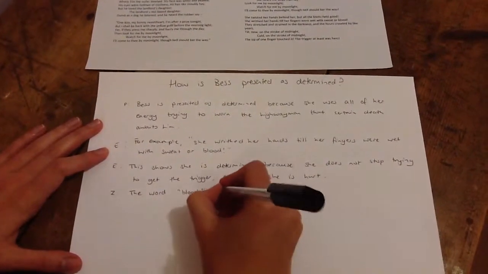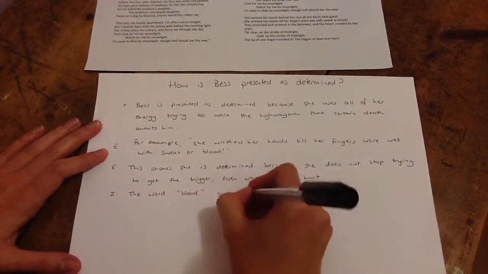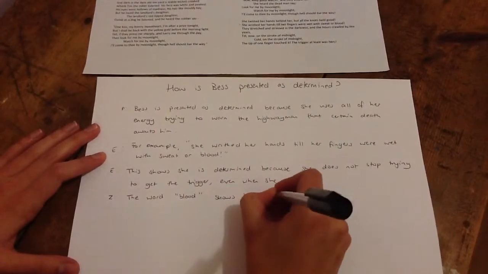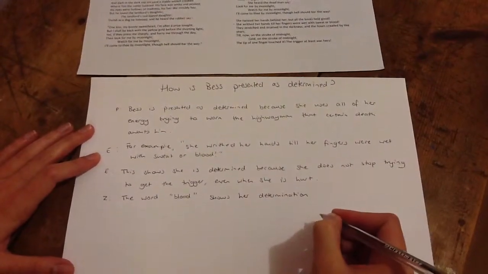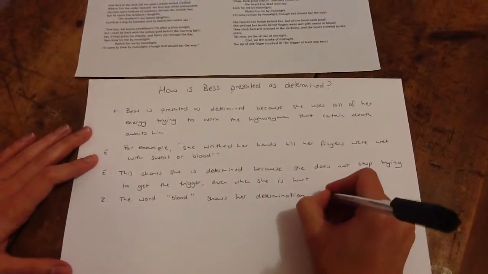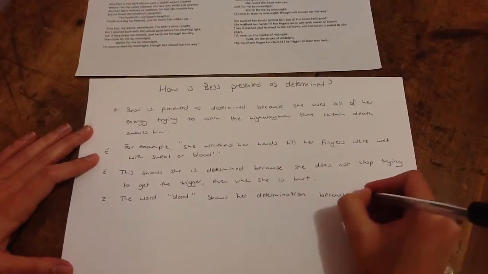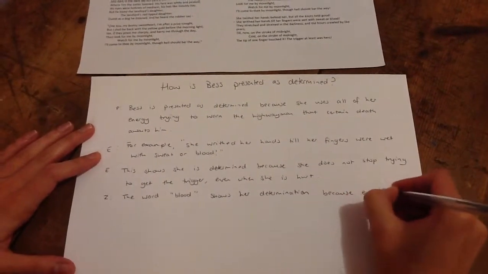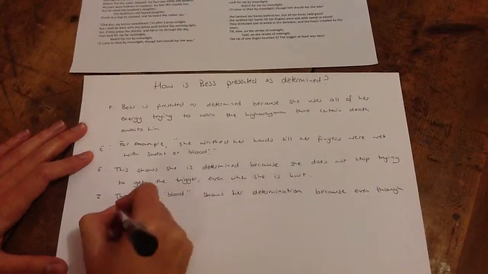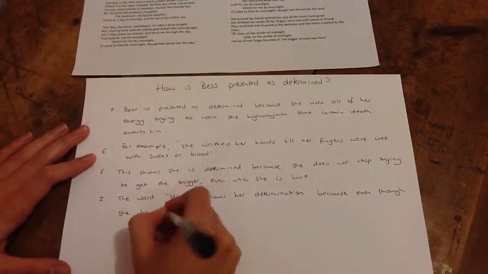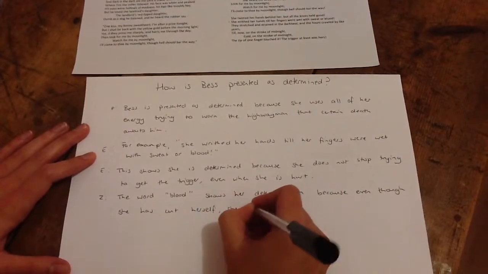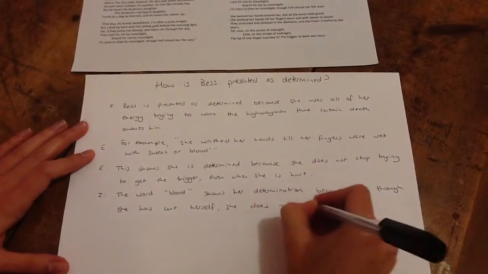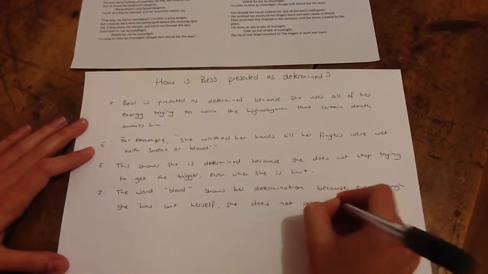The word blood shows her determination, again linking back to the question, because even though she has cut herself, she does not give up.